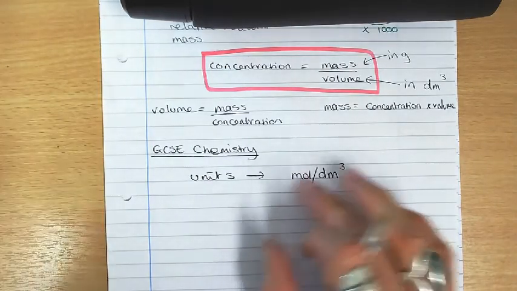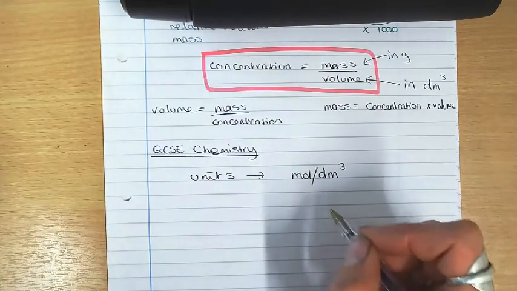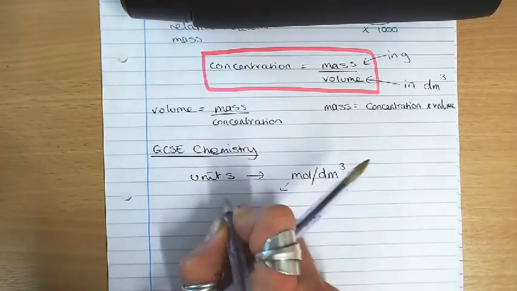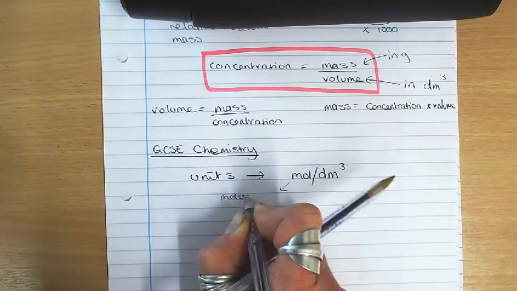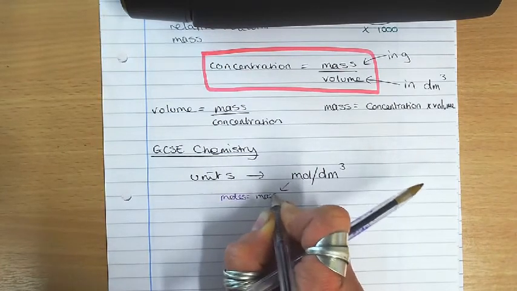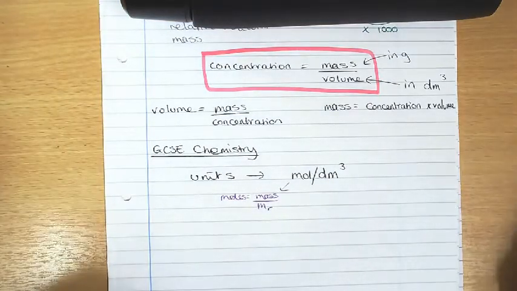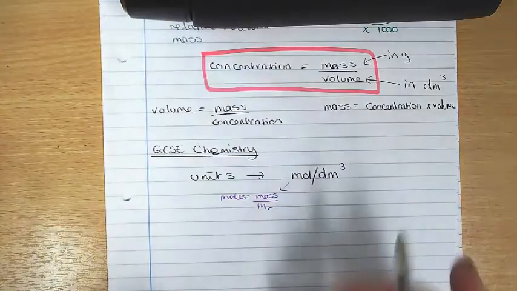Still inherent behind these calculations is the fact that moles equals mass over MR, and you've still got your conversions from centimetres cubed into decimeters cubed.